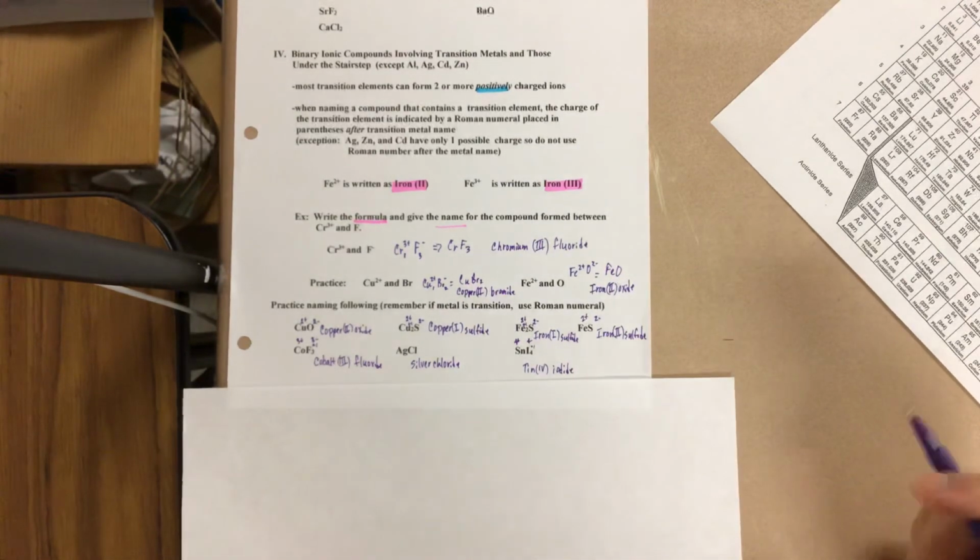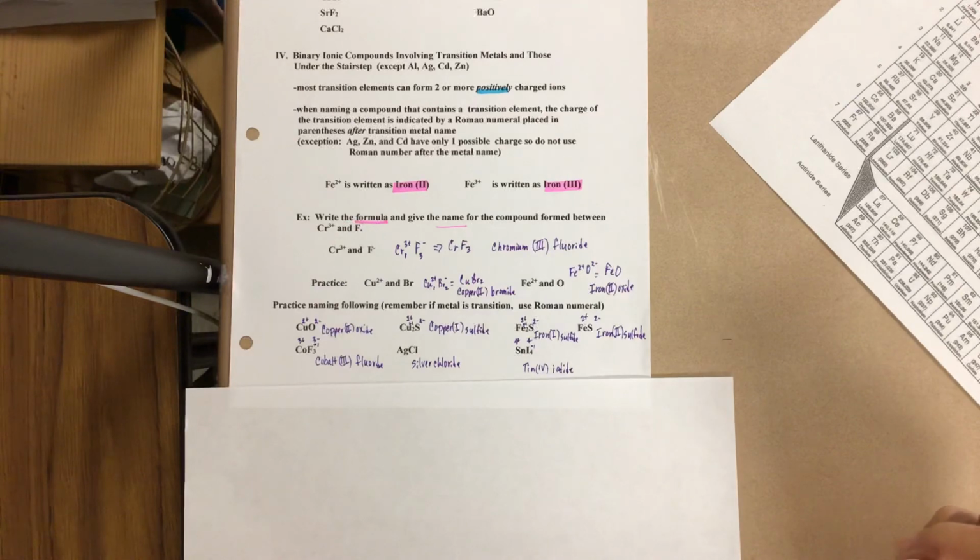Okay, so that takes us through transition metals, using them when you write formulas. And so now you are going to do homework set 2.